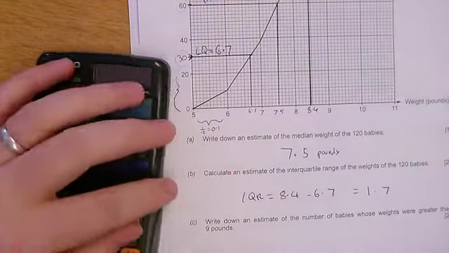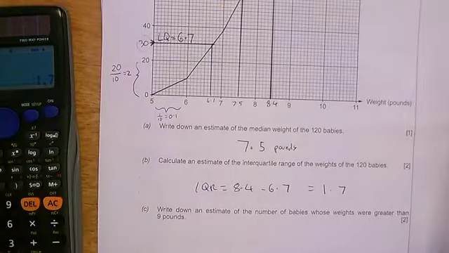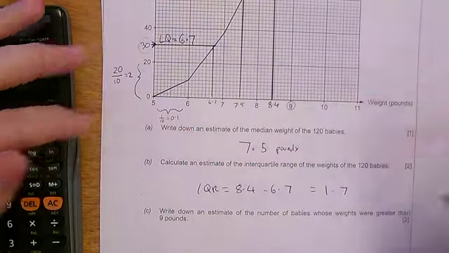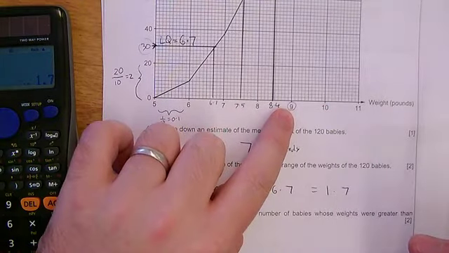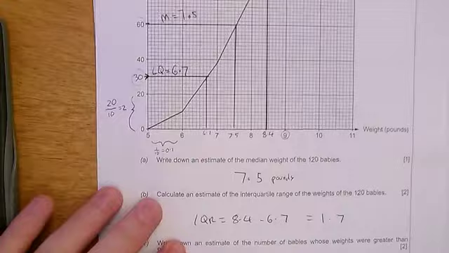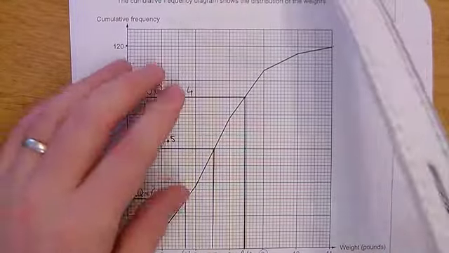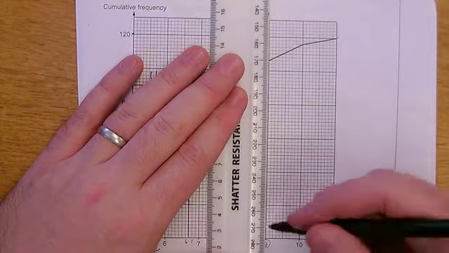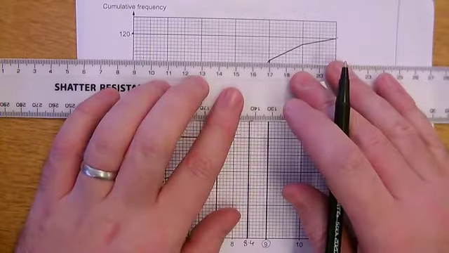Okay, so the next question, part C, is asking you to write down an estimate for the number of babies whose weights were greater than 9 pounds. So here's 9 pounds. So we want to know how many babies were greater than 9 pounds. So what we find is we go up from 9 pounds. We're going a different way now. We're going up from 9 pounds. And we go across.